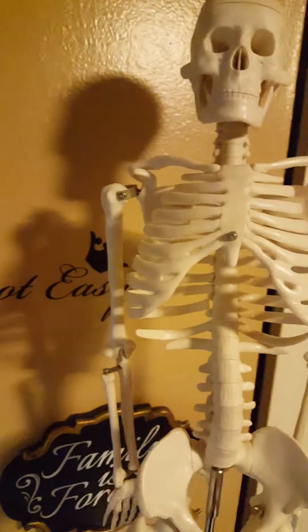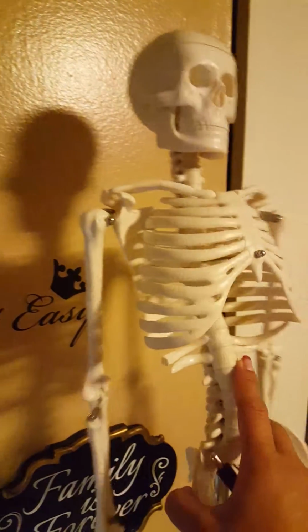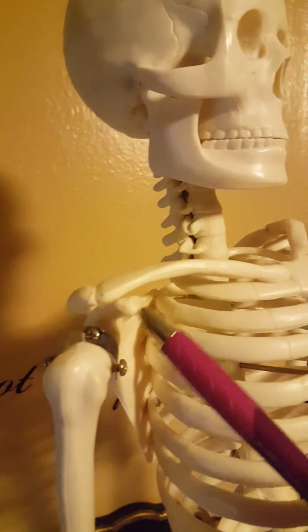Alrighty, so first we have our scapula, and the scapula is noted. Okay, we have our coracoid process, which is here.